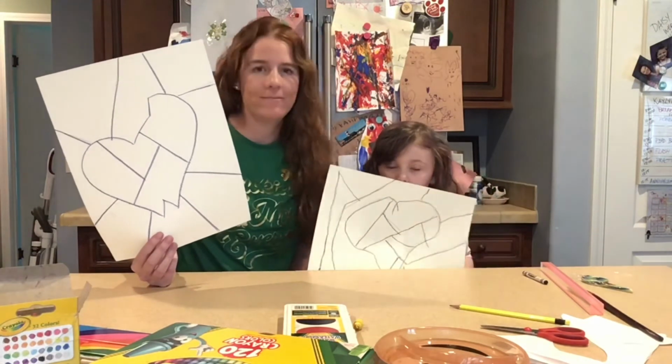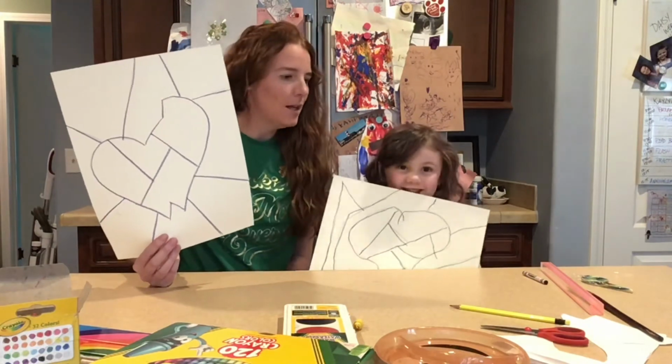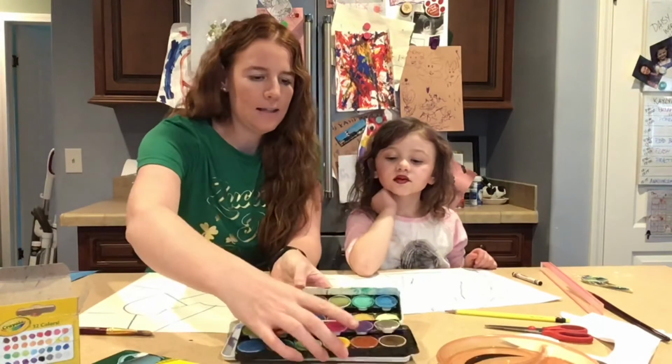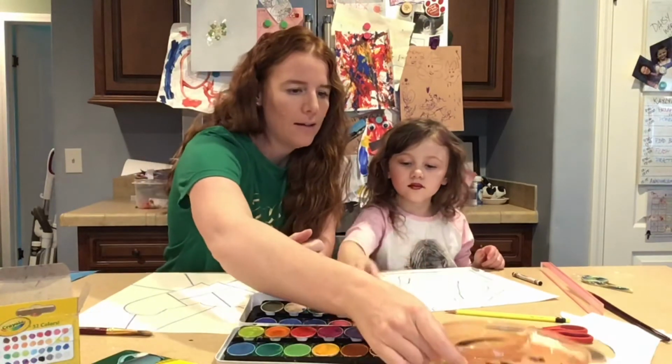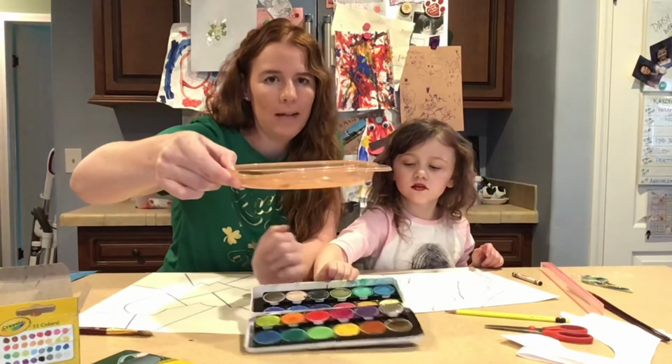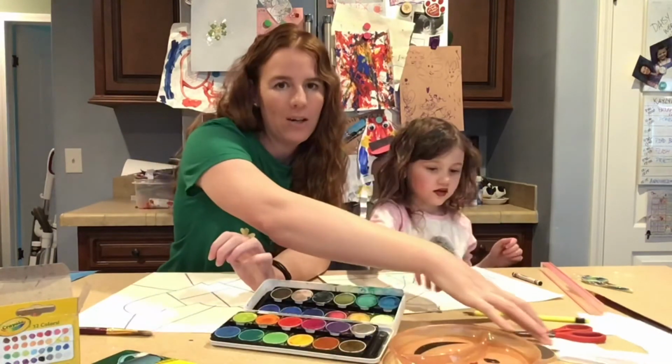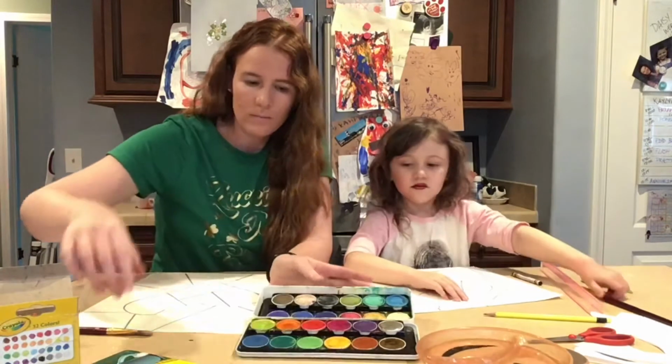By painting it. Everyone loves to paint. So we are going to be using these watercolors. I just like to set them up like this. And parents, Dollar Tree plates make perfect water dishes for younger kids because they're very hard to spill. So grab your paintbrush.